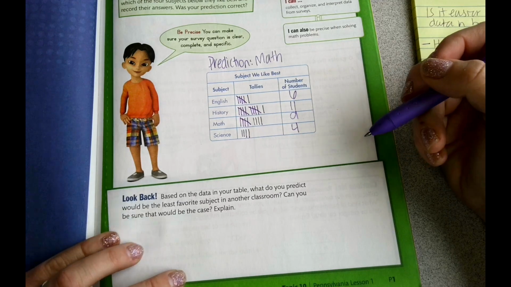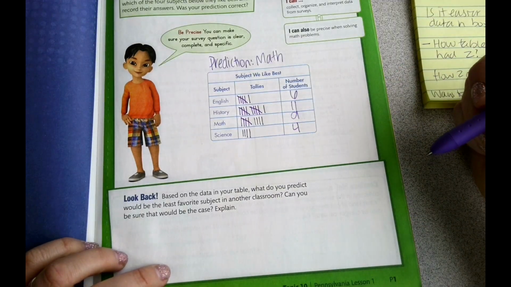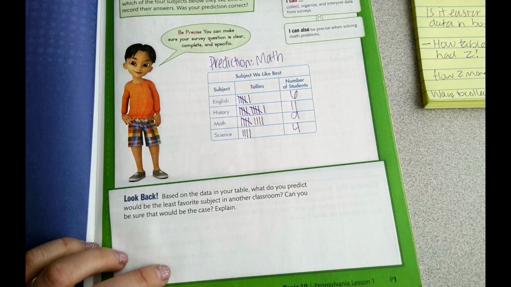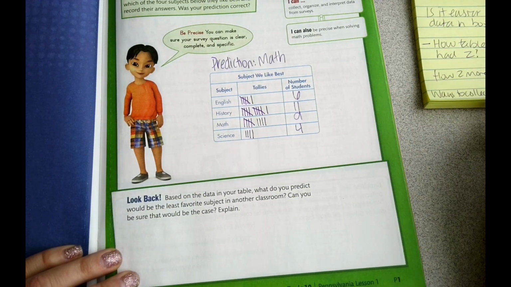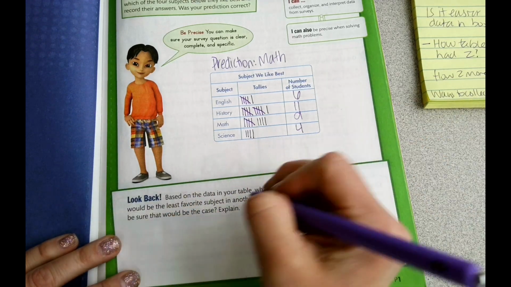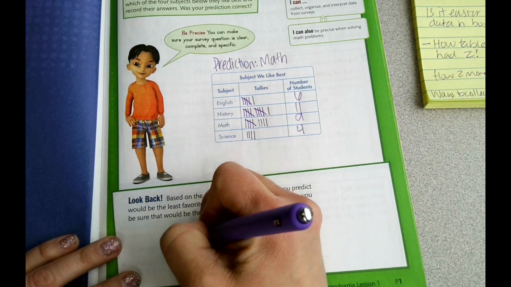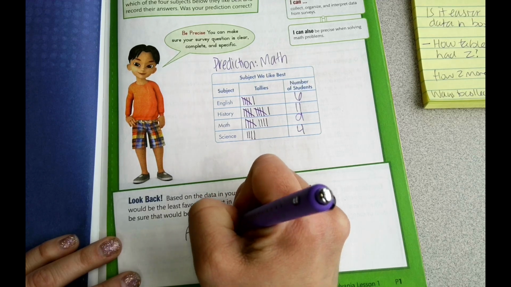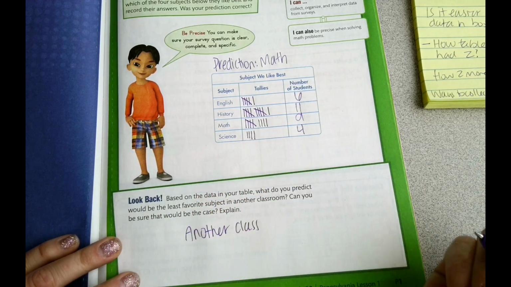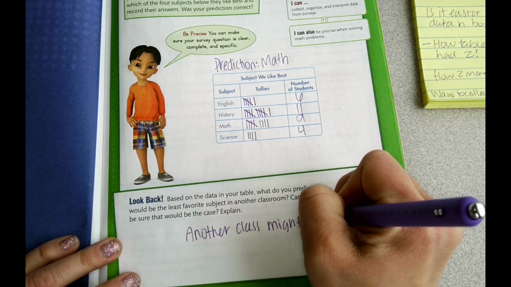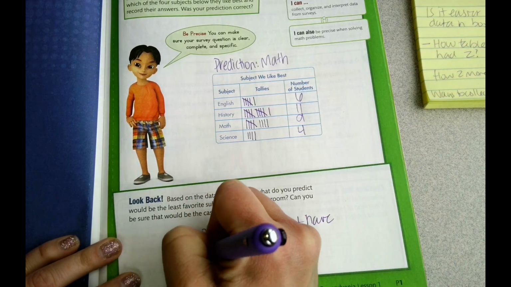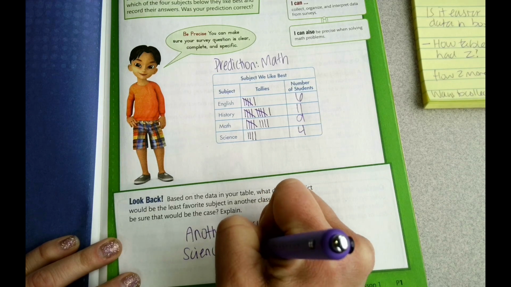All right. Based on the data in your table, what do you predict would be the least favorite subject in another classroom? Let's say we go over to Mr. Weimer's class or Miss Martin's class. What do you think they would say? Can you predict? Yes, I could predict that it's probably going to be science. Maybe they don't like science too. Since they are learning the same topics, they might have science as their least favorite.